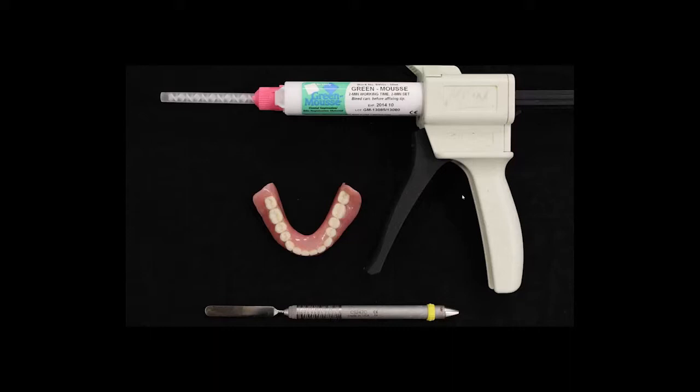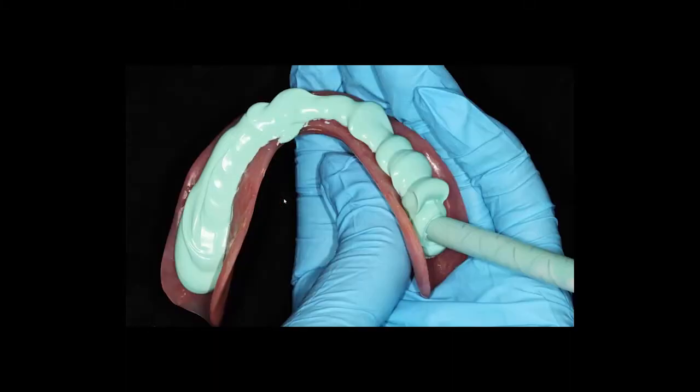Here's how the process works. We have Green-Mousse here and a denture here, and we're going to show you how to line it, and it's a very simple process. The Green-Mousse has a 2-minute working time and a 2-minute set time, so you can lay it in there, allow it to set, scan it, and remove it very easily. So it's a very simple process to do.